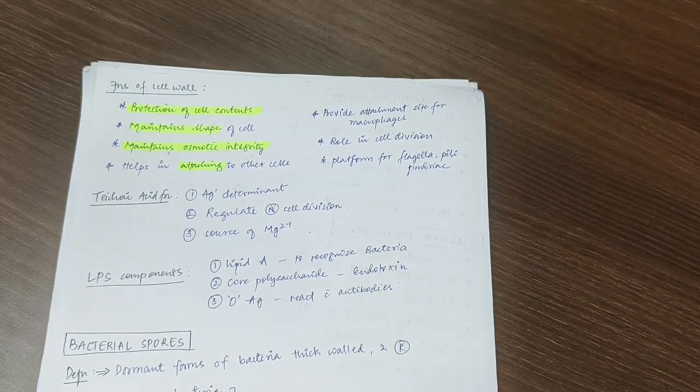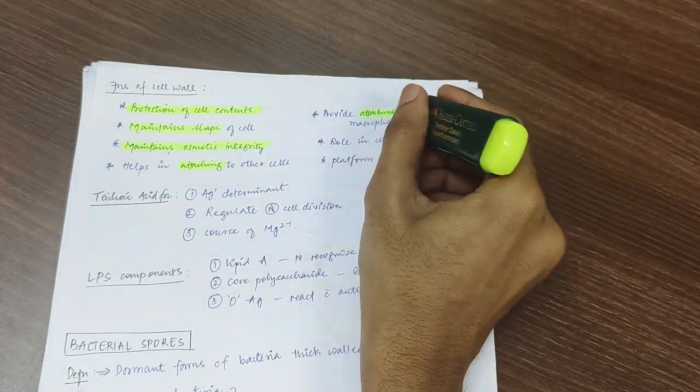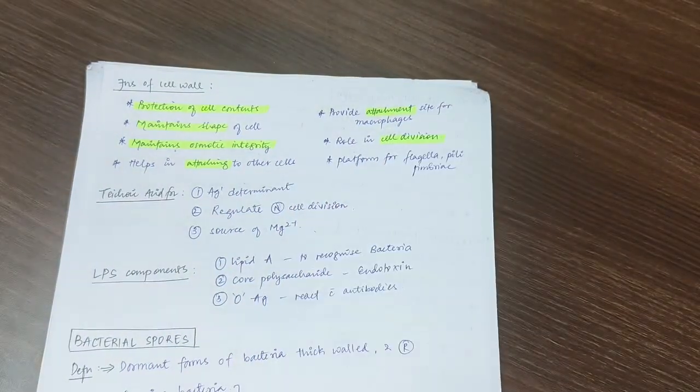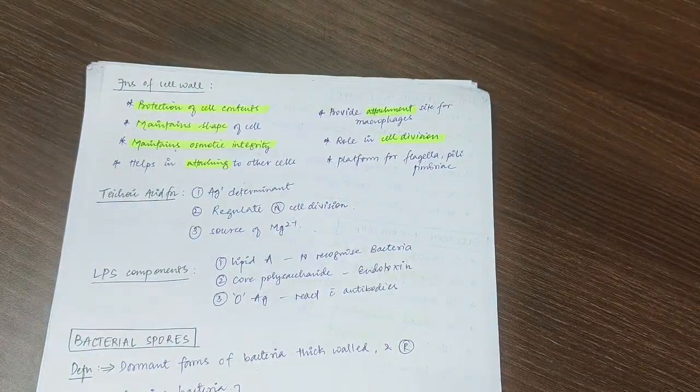Not only does it help in attachment to other cells, it also helps in attachment to macrophages. It serves as an attachment site for macrophages. It helps in cell division. Then it is a platform for flagella, pili and fimbriae, like a basement membrane, as a support or pillar, a stone of support for flagella, pili and fimbriae.